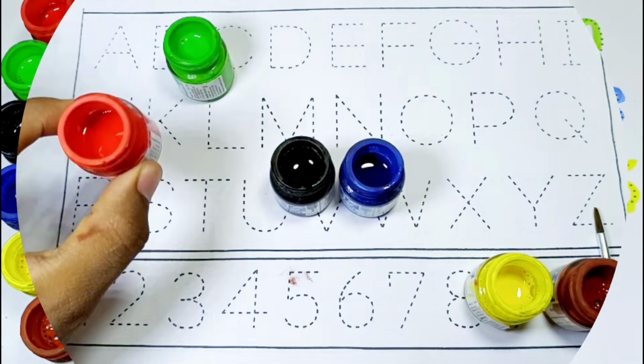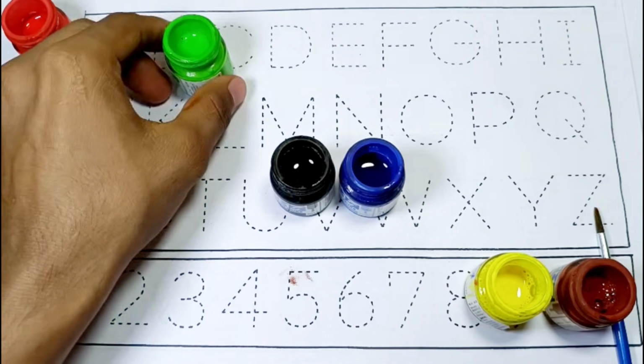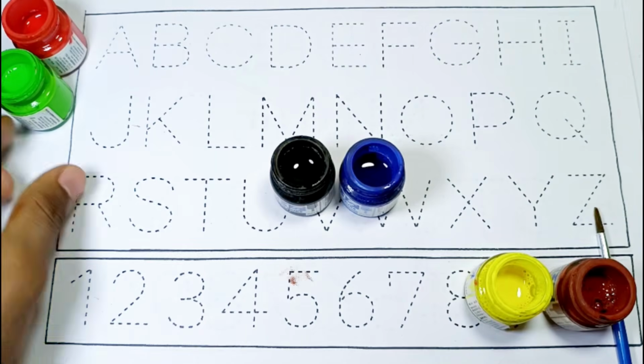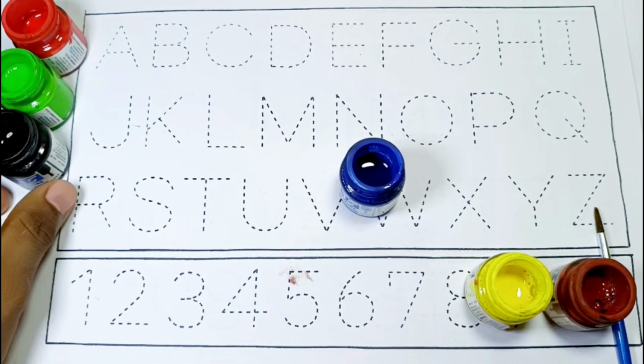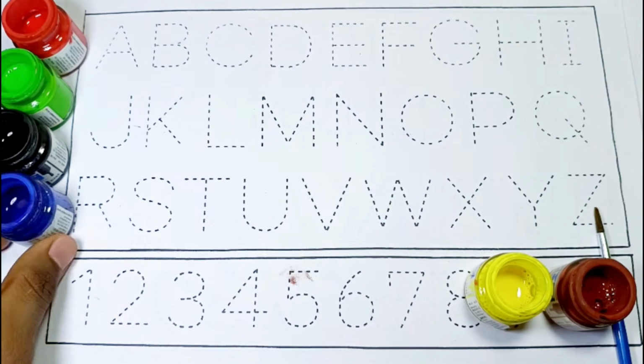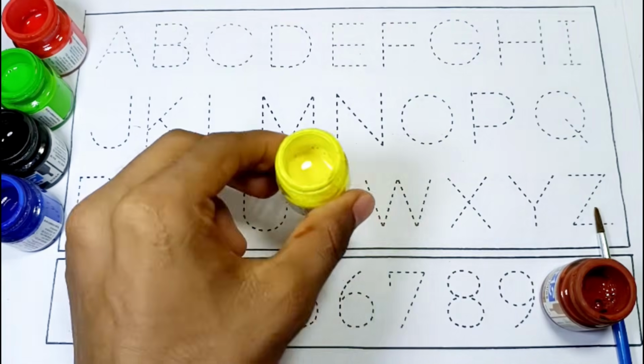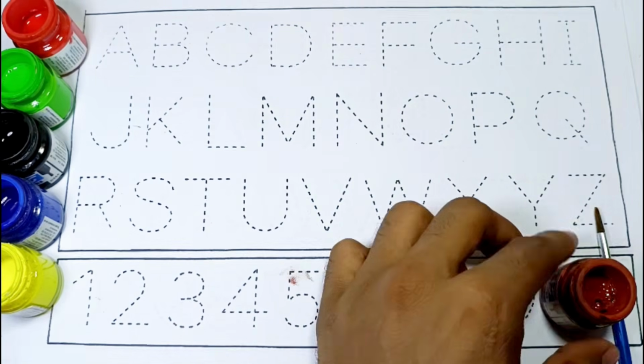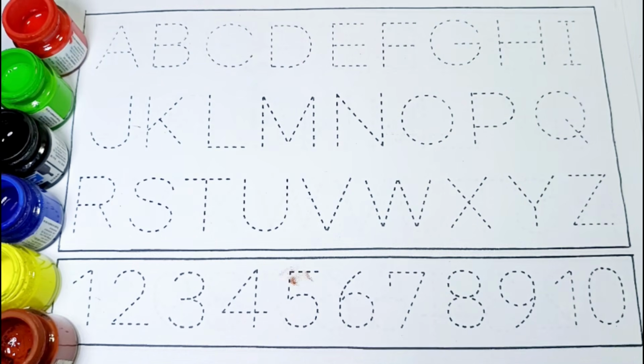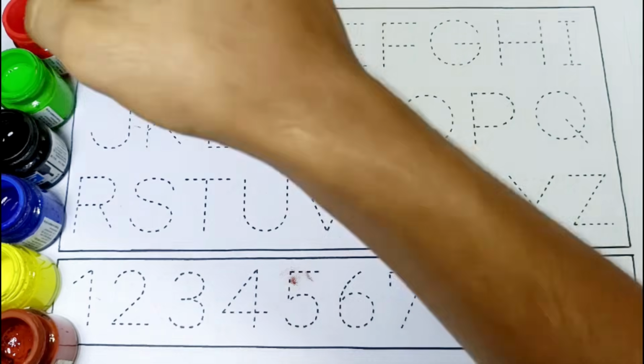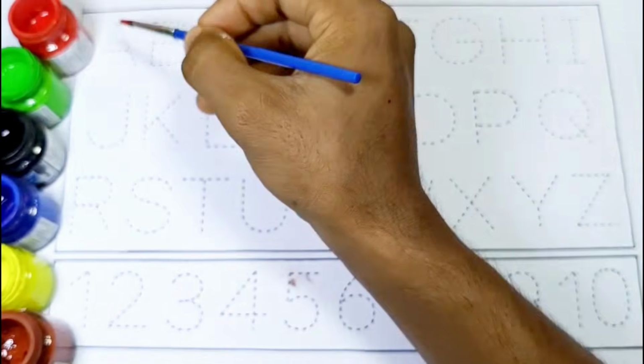and 30. Red color, green color, black color, blue color, yellow color, and brown color. Kids, now you draw A and use red color.